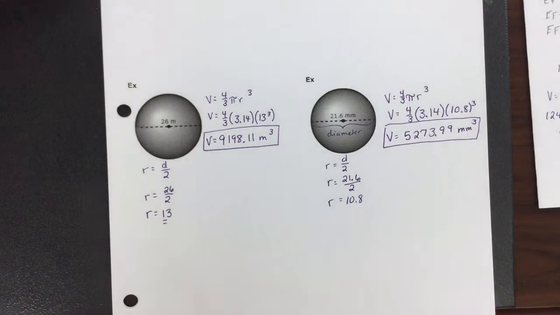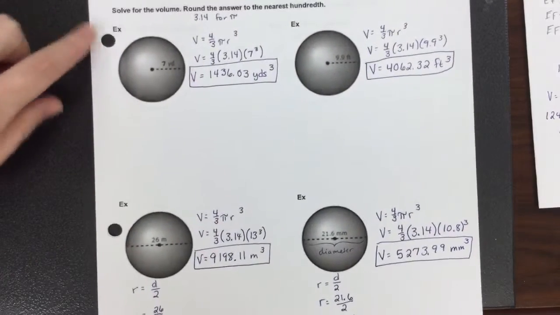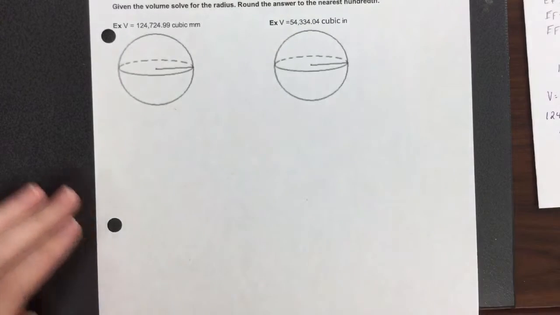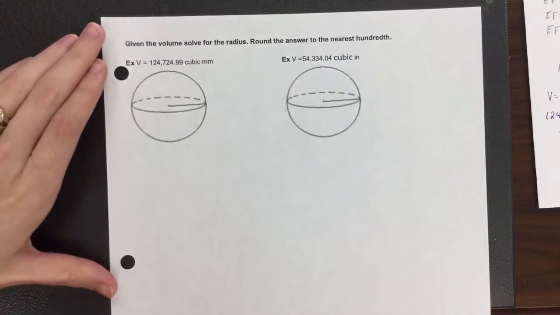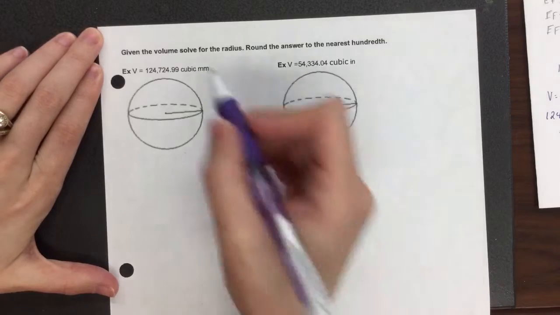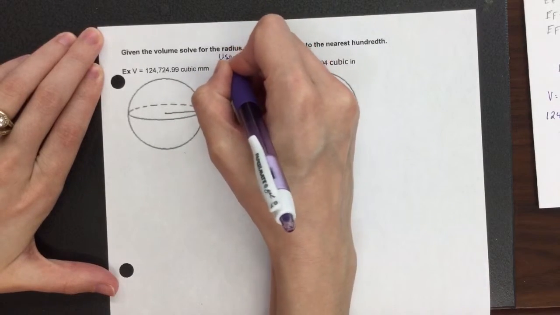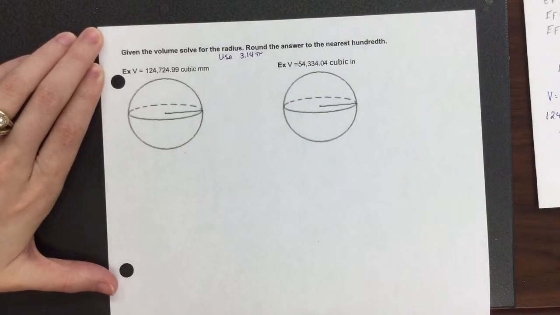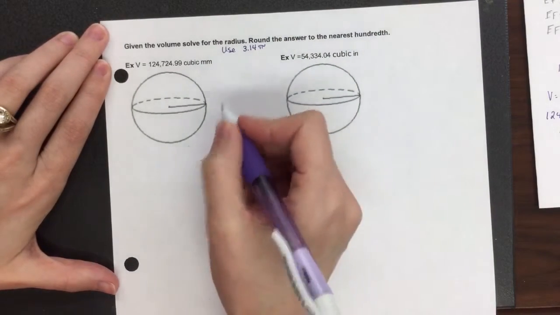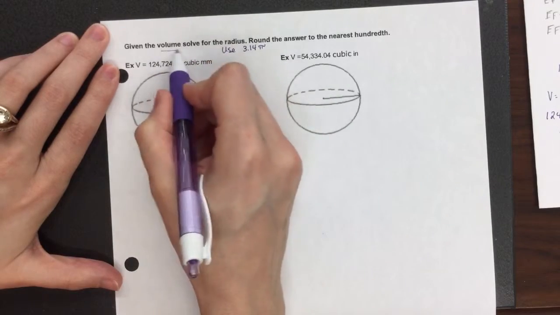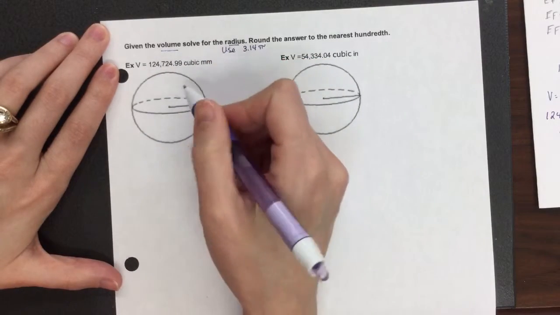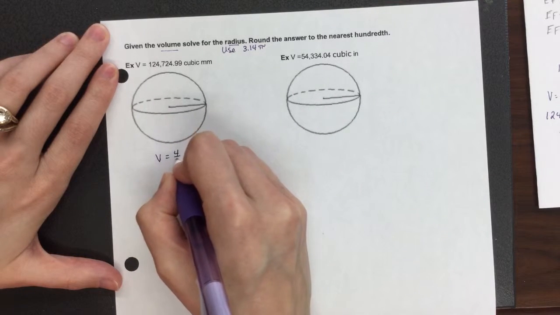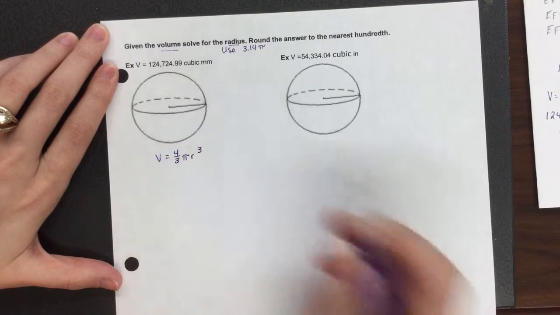So that's how, either given a diameter or a radius, you can find the volume of a sphere. They could also give you the volume of a sphere and ask you to calculate the radius. So given the volume, solve for the radius, use 3.14 for pi, and we want to round our answer to the nearest hundredth. So looking at this one, we're using volume to solve for radius, and we have a sphere.